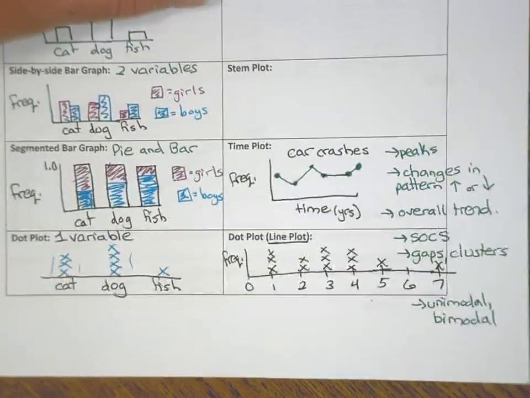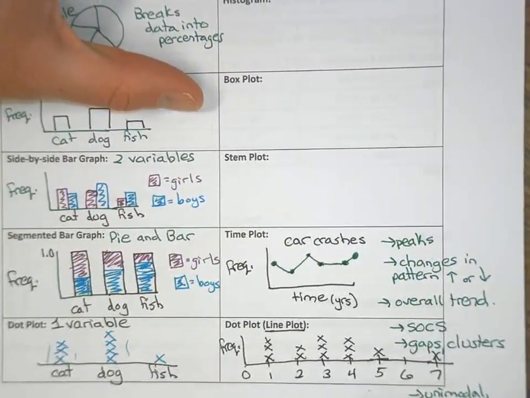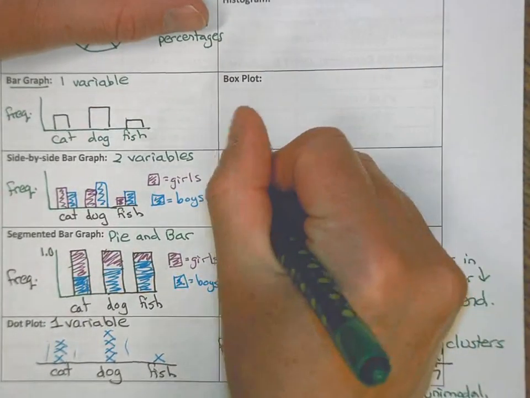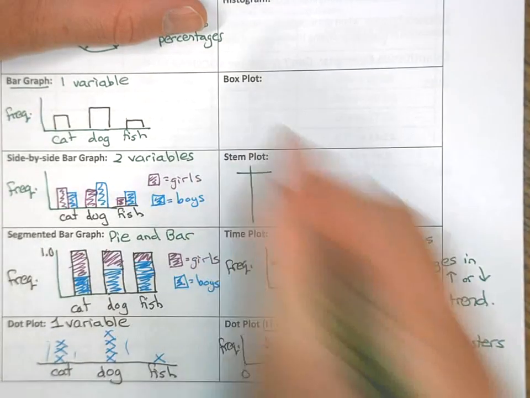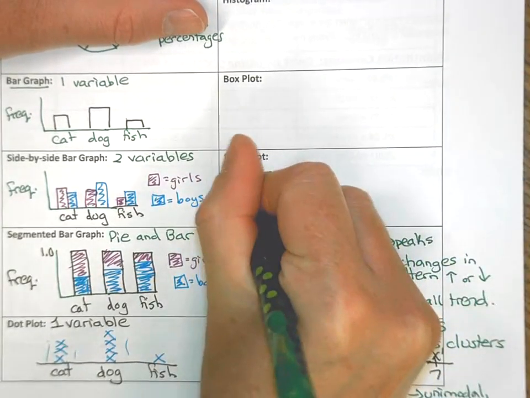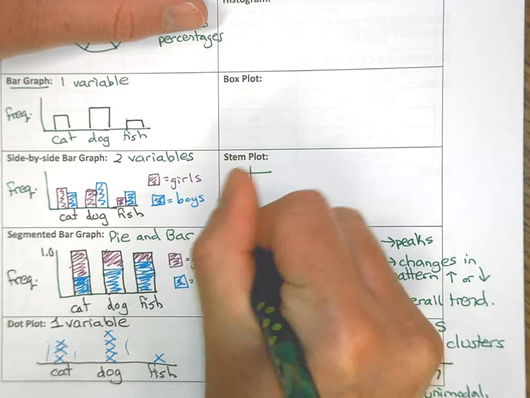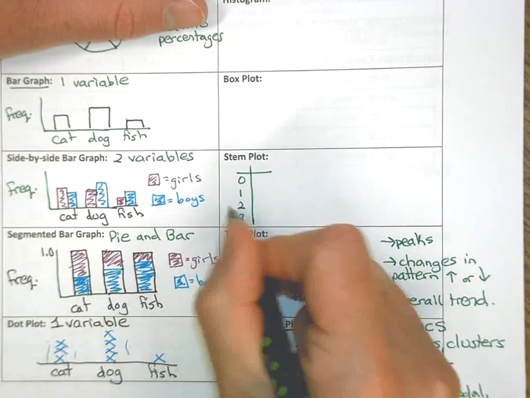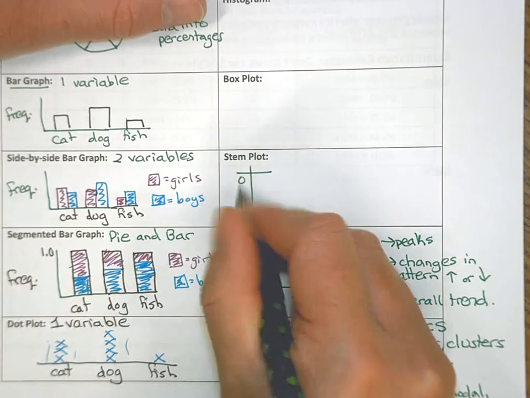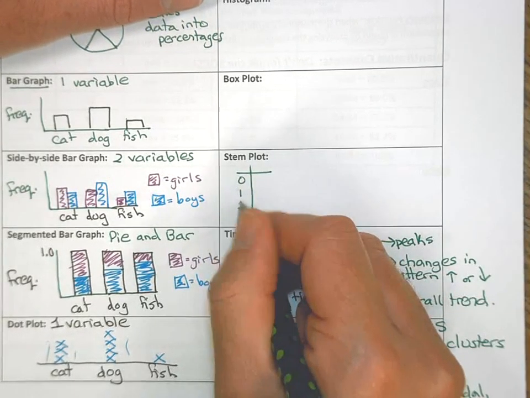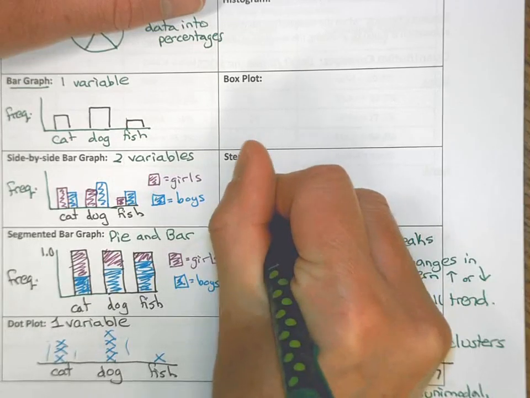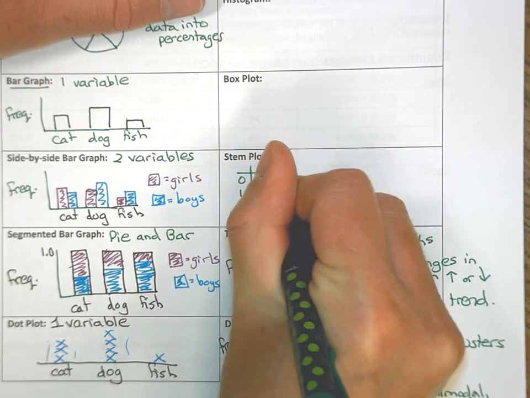Okay, going up to your stem plot, we have basically your plot where, depending on your label that you have or your key, you might have your tens on your left hand side, and then the numbers in the ones digit on the right.